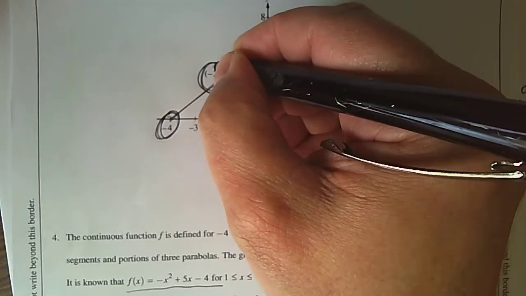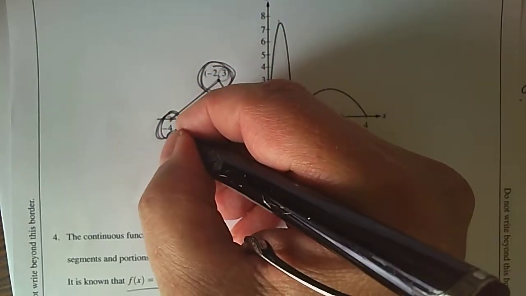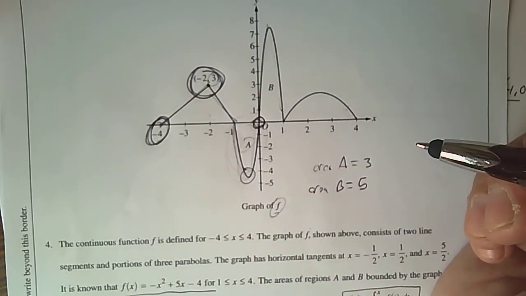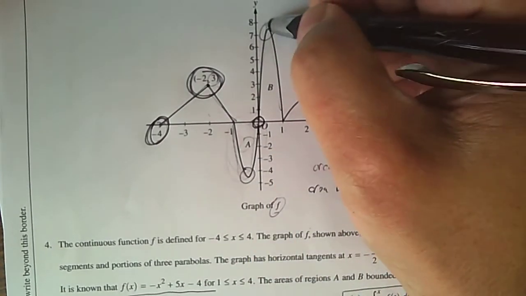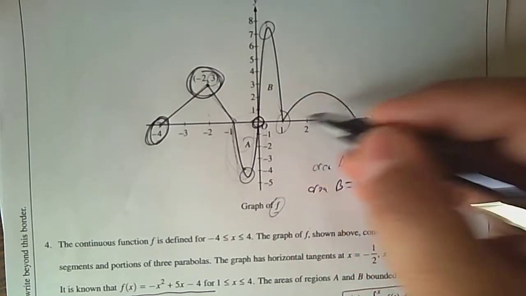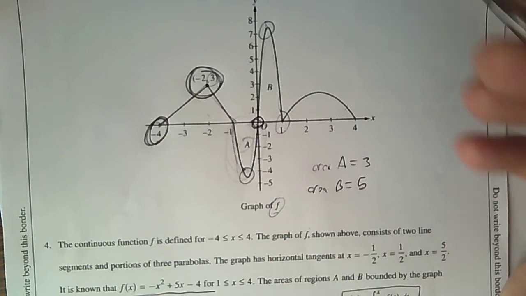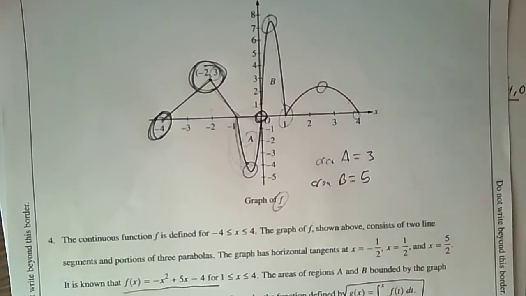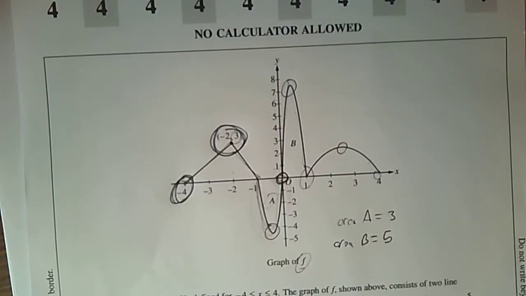So at -2, -4 to -2, here at some value down there, here at some value up here, and then here and here, and then at the end, in terms of where it changes from increasing to decreasing.